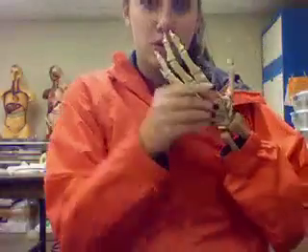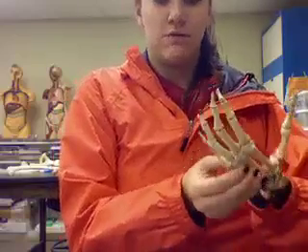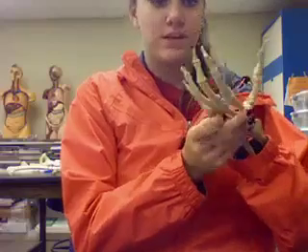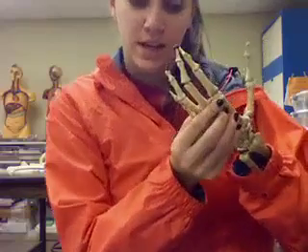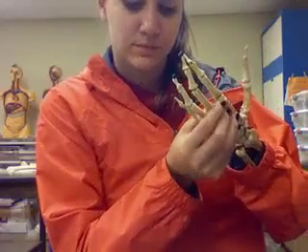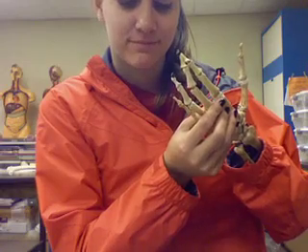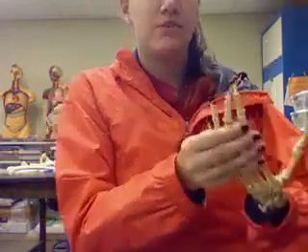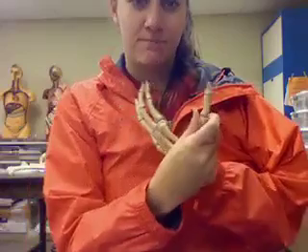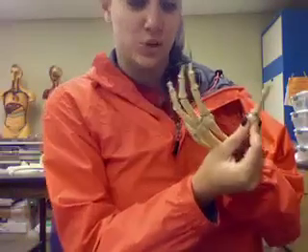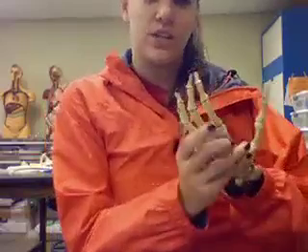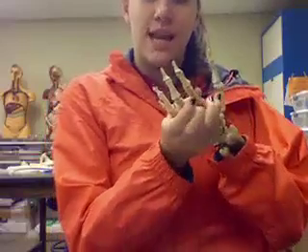And then you have your metacarpals here. So your thumb is the first, and then 2, 3, 4, 5. So your pinky is the 5th. These are your metacarpals. So then you have your phalanges, and your thumb has a proximal and a distal, and then your other 4 fingers have a proximal, middle, and distal.